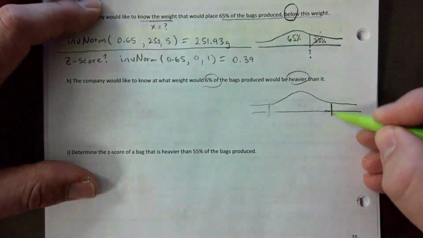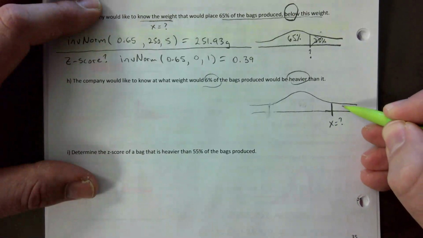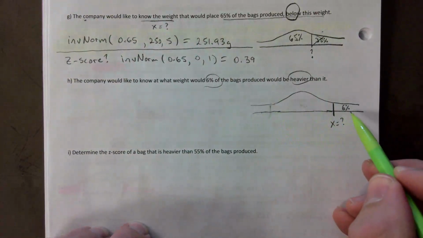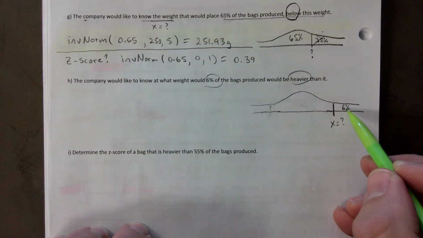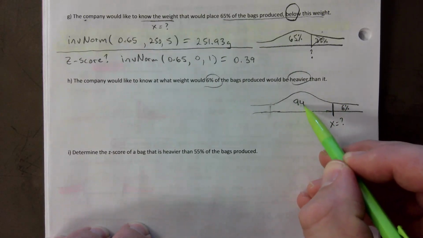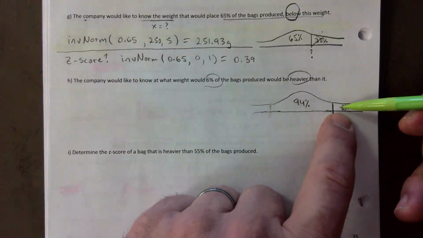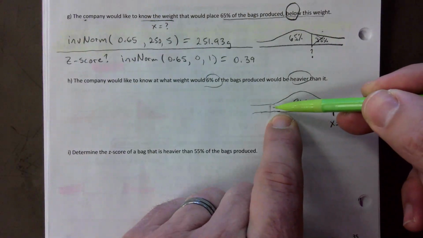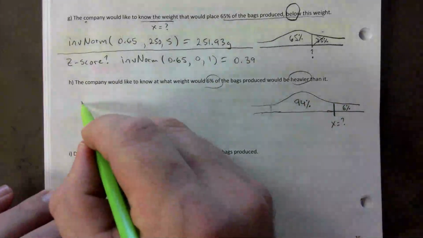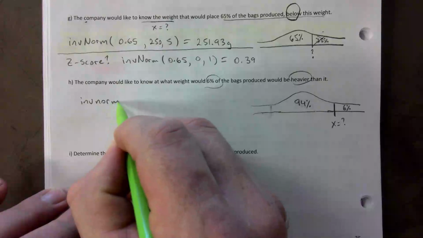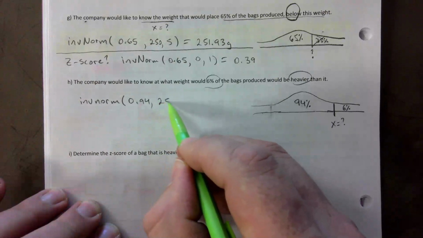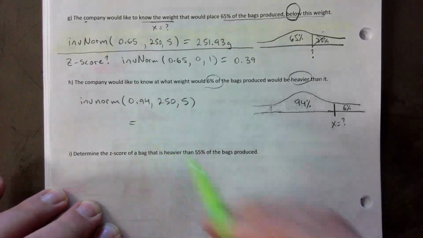If 6% of bags are heavier than it, it has to be somewhere in here. Because then you could say, yeah, that makes sense. That's 6%. Is this the entry that inverse norm needs? No. You need this one right here, 94. So saying that 6% of bags are heavier is the same thing as saying 94% are lower than it. So inverse norm, 0.94, 255.